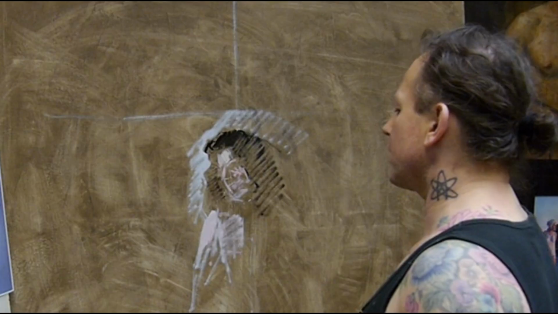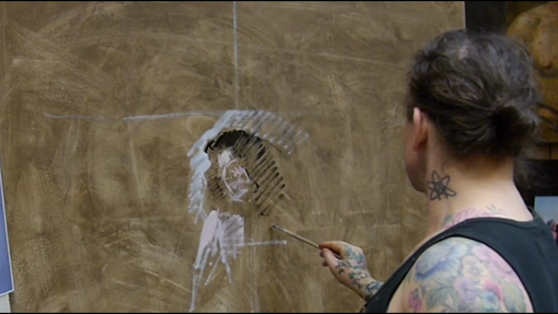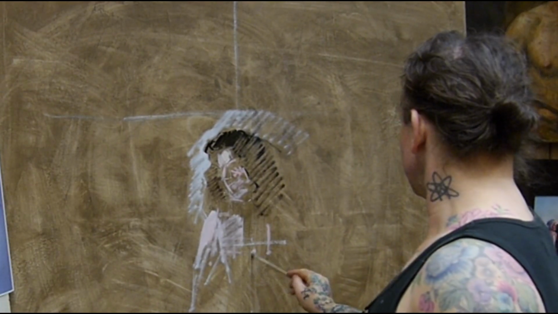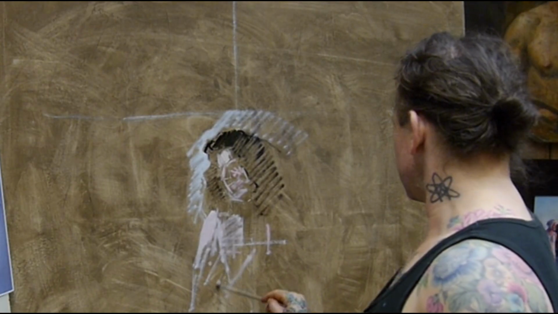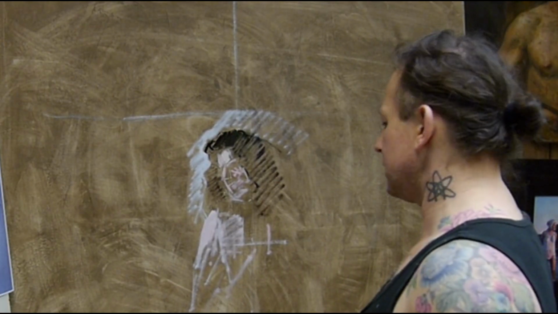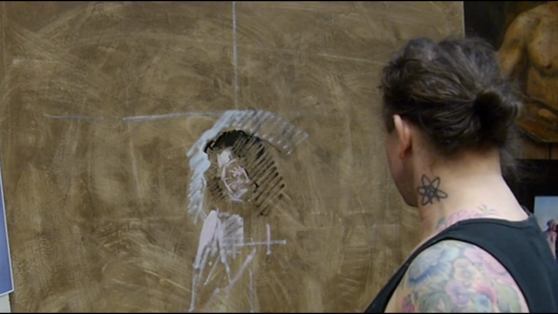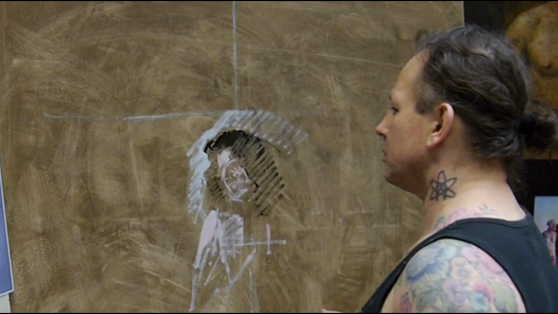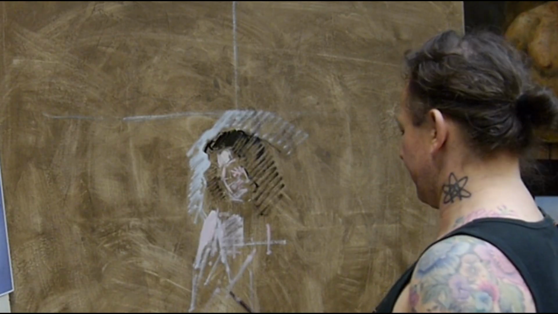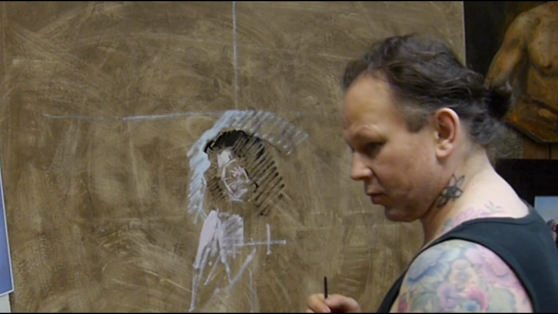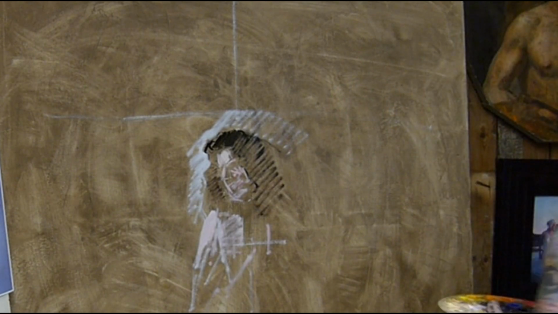It looks like nothing right now. I'm just kind of placing things approximately, and then I go deeper as I go along. And well, I've said that already.